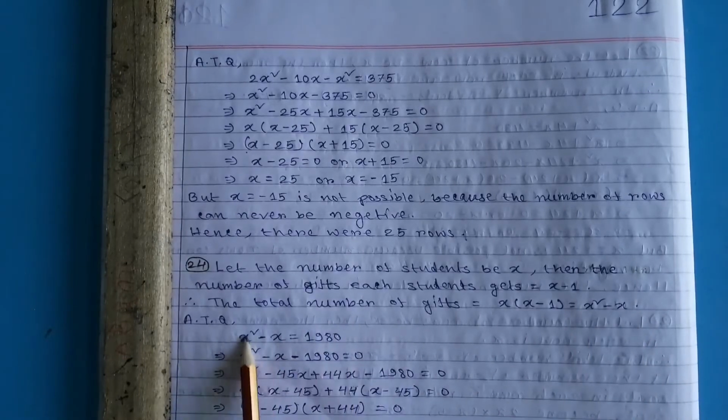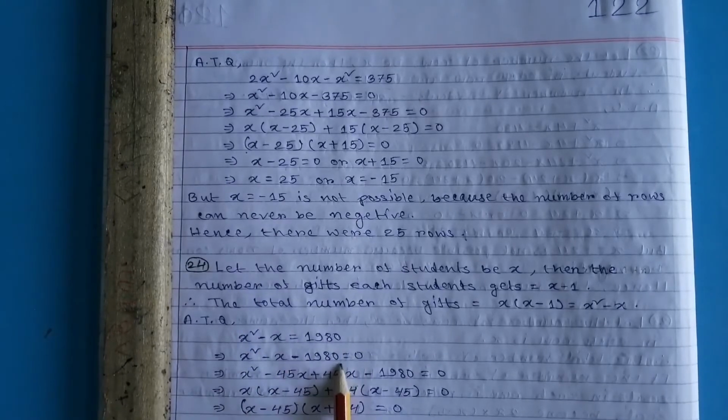So this is the condition: x square minus x equals 1980. This will be taken to the left hand side, so x square minus x minus 1980 equals 0. Now you have to split into two parts. Minus 45 into 44 equals 1980. So x square minus 45x plus 44x minus 1980 equals 0.